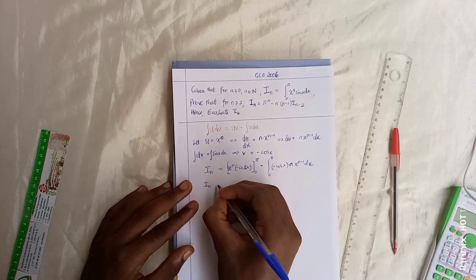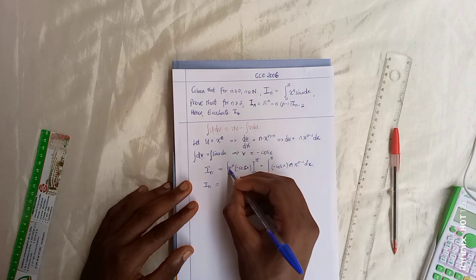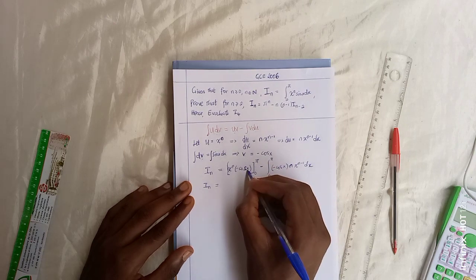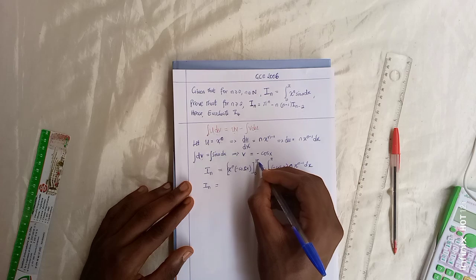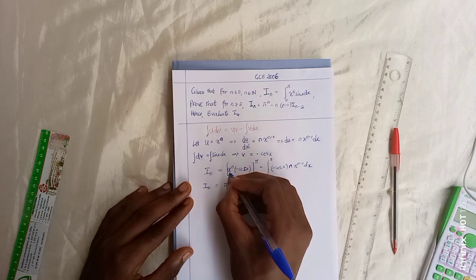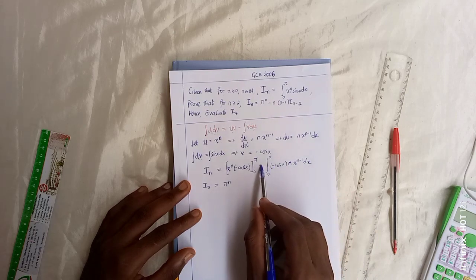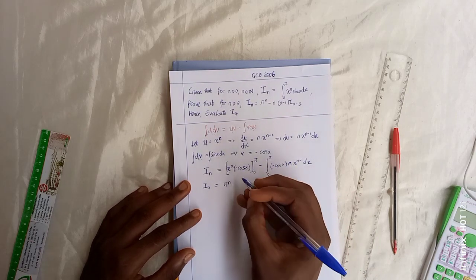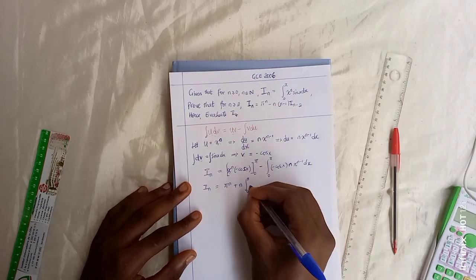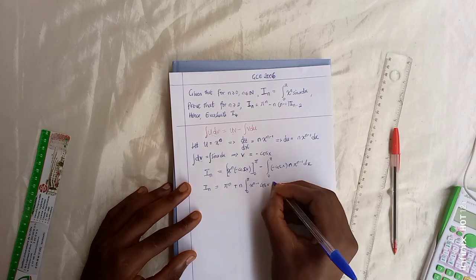When you replace the upper limit here, you are going to have pi raised to the power n. Then cos pi is -1, so negative times negative gives +1 times pi raised to the power n. Now when you put 0 here for x, everything is automatically 0. So negative times negative gives positive, and the n comes outside: plus n times the integral from 0 to pi of x raised to the power n minus 1 cosine x dx.